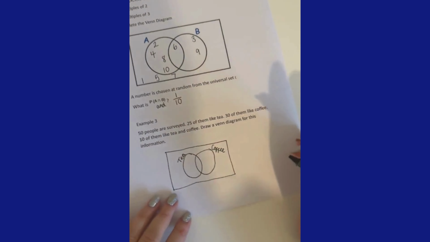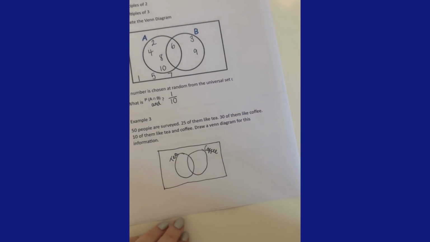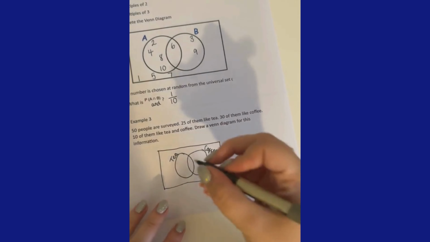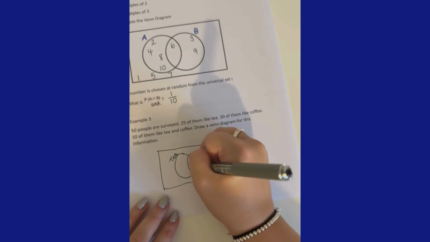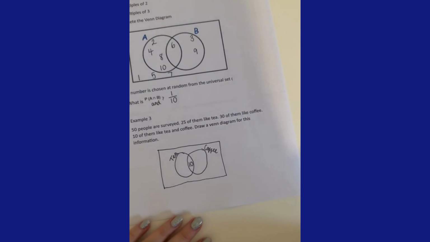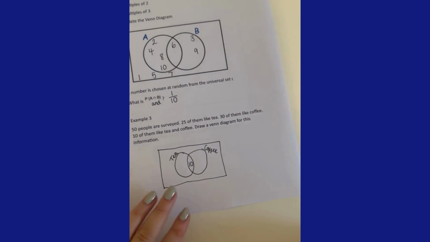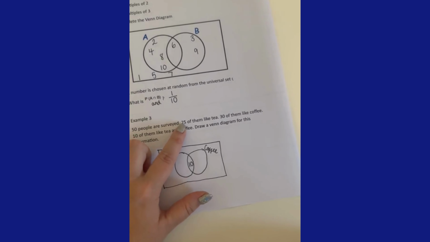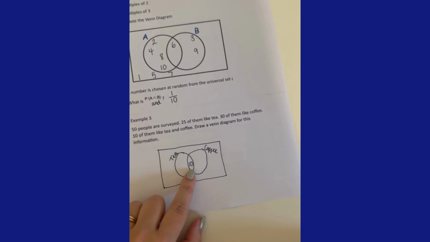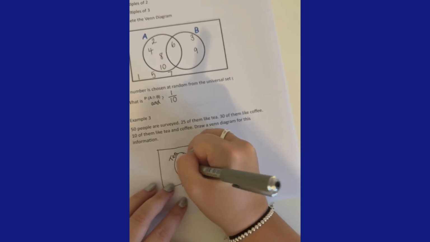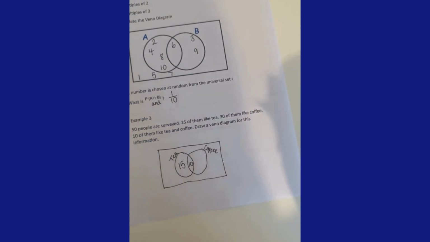Now, as you can see, our numbers don't quite add up to 50. So let's think about what we may do. Well, first thing, 10 of them like tea and coffee. So I know straight away that I have got 10 people in the middle who like both. Now, in this question, this tells us 25 people like tea. However, we've already got 10 of those people in the middle who also like coffee. So what I can then do is I can say 25 subtract 10. That tells me that I've got 15 people who just like tea.